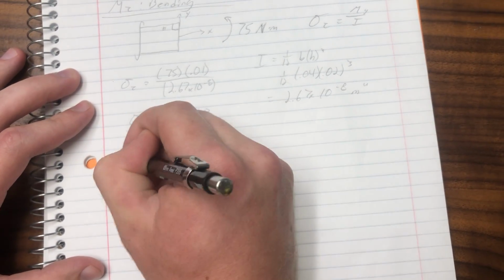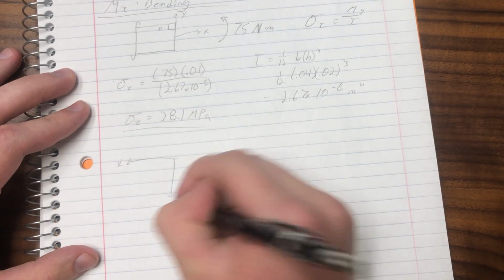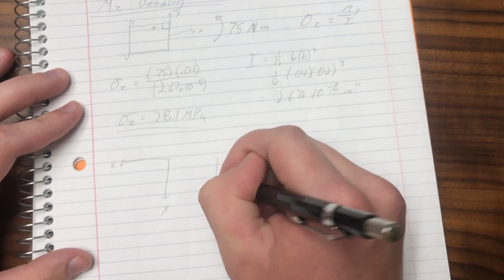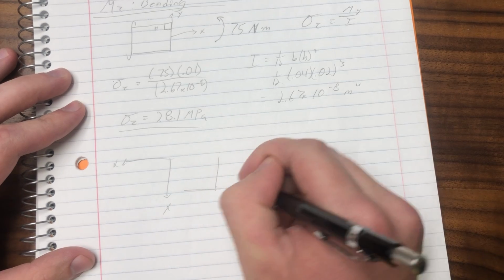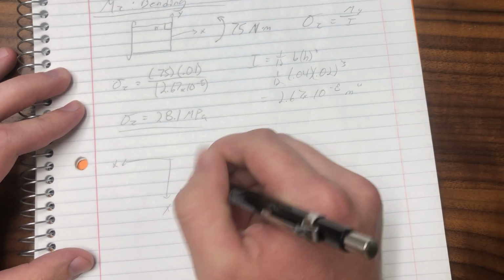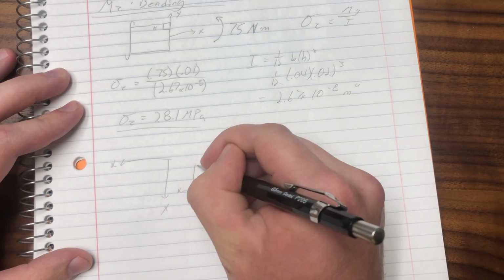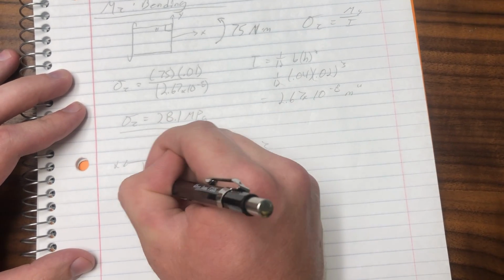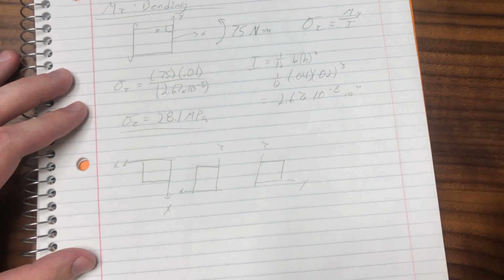So we apply that to the stress blocks now. Same stress blocks every time. X, Y. Drew these ones a little close by accident. It'll be fine now.